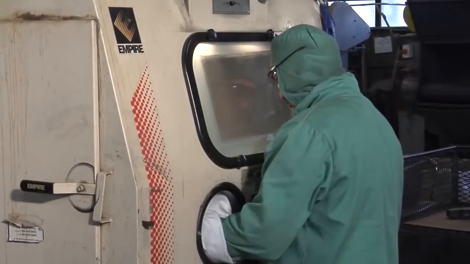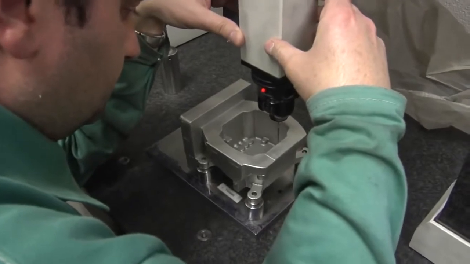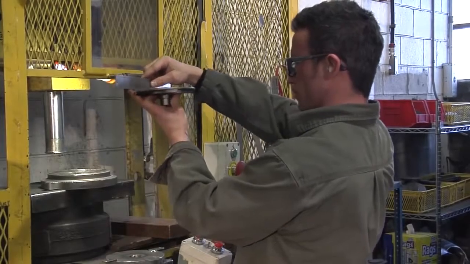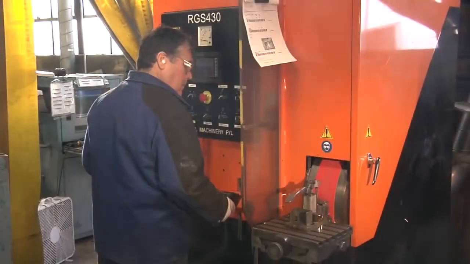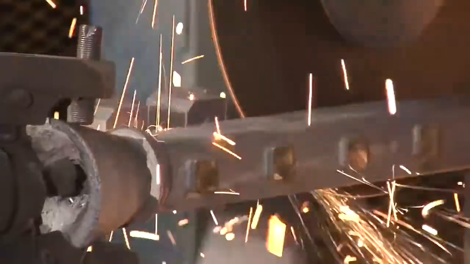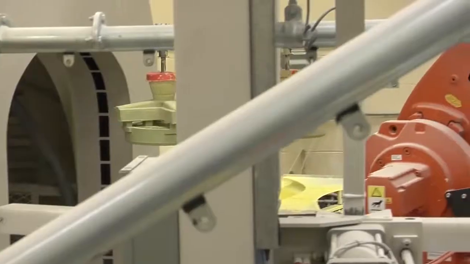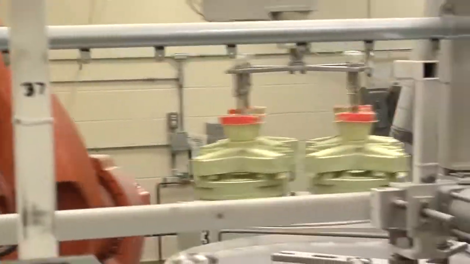The castings are now ready for final processing to the customer's requirements, including heat treatment, NDT testing, machining, plating, or other value-added processes. The investment casting process is an economical manufacturing method that offers many benefits and advantages over competing processes.